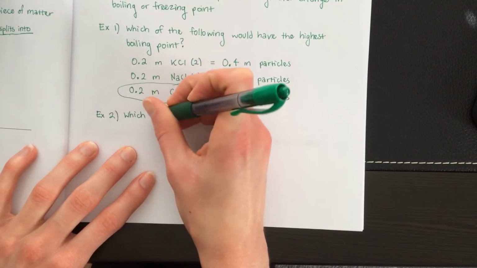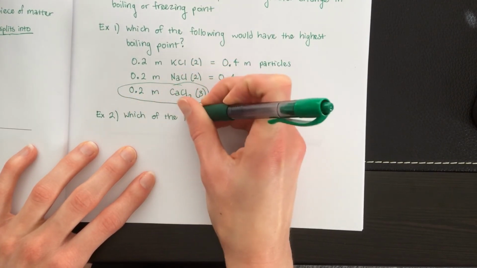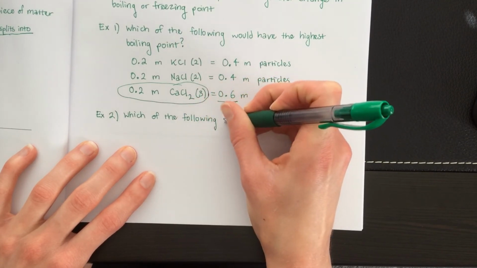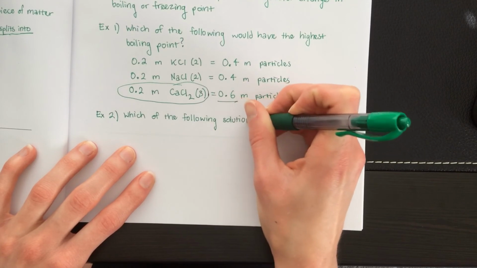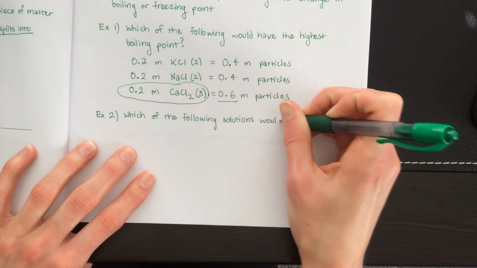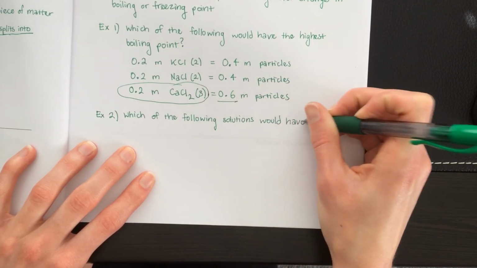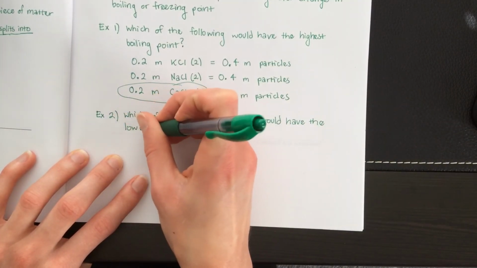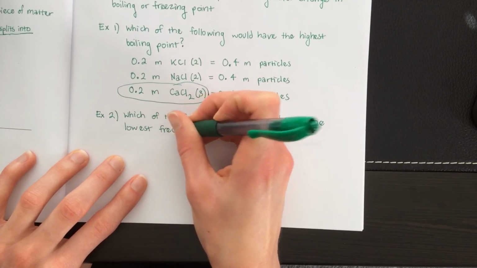Which of the following solutions would have the lowest freezing point?